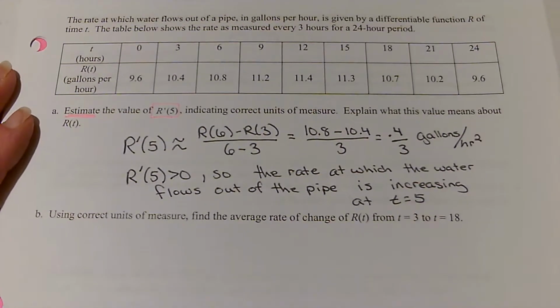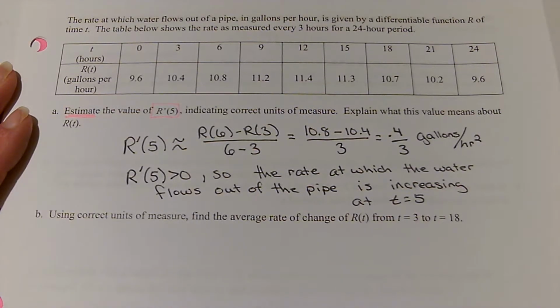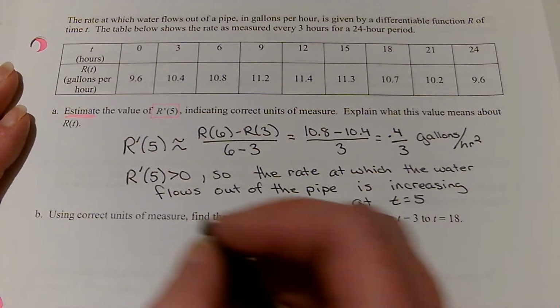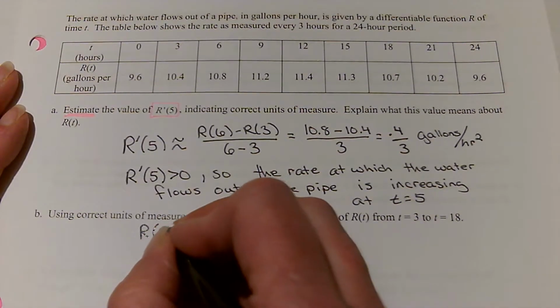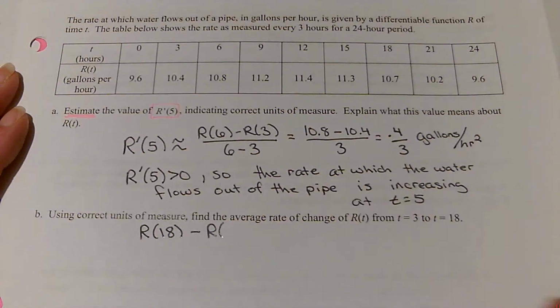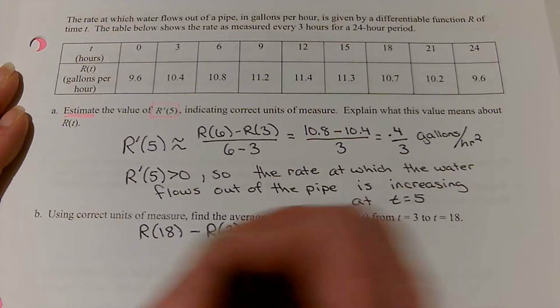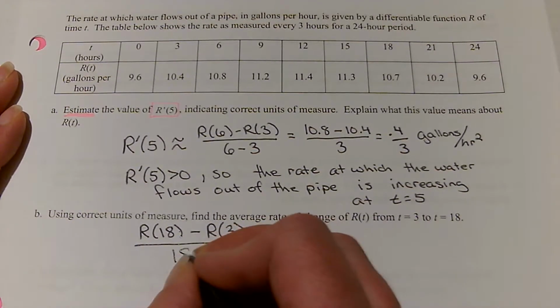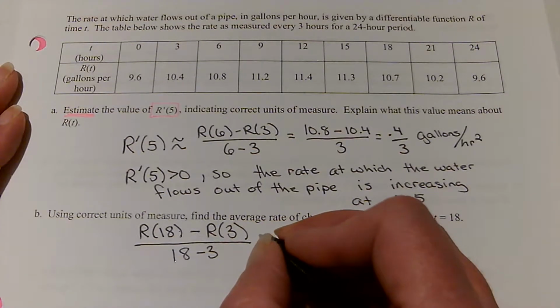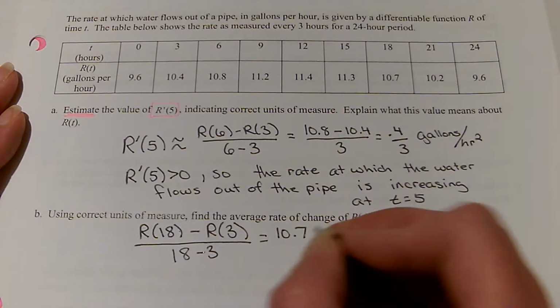Find the average rate of change of R from 3 to 18. That's actually asking for a very similar thing. We're going to be taking R of 18 minus R of 3 over 18 minus 3. So R of 18 is 10.7.